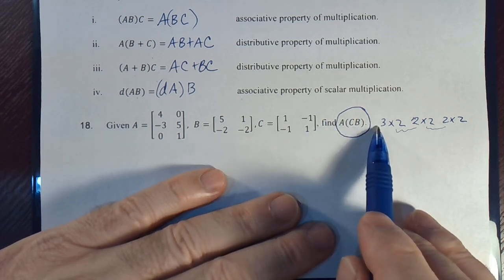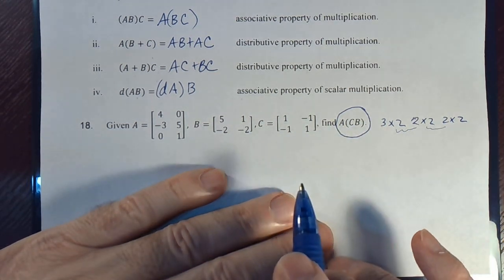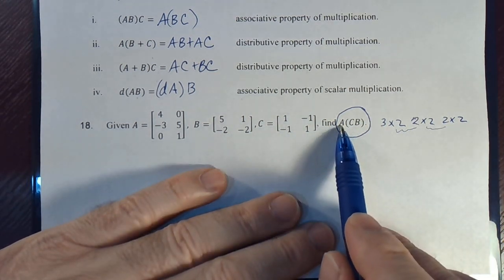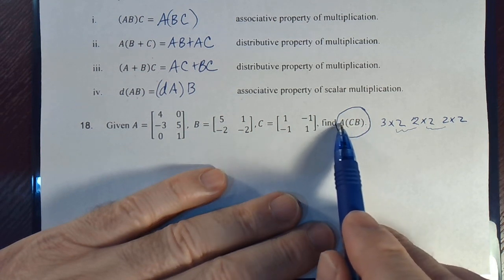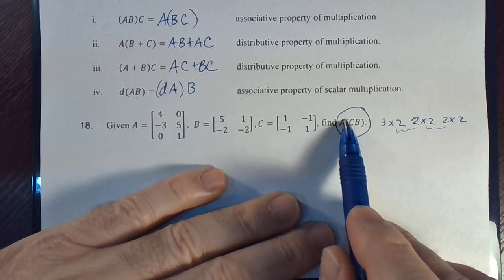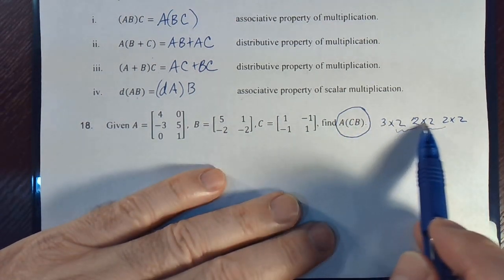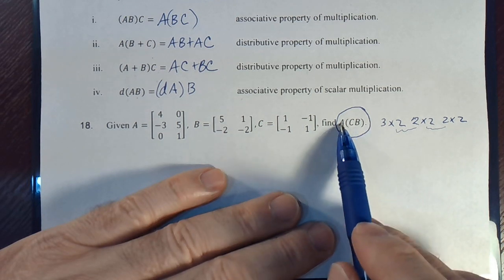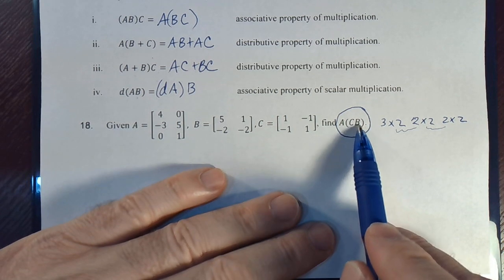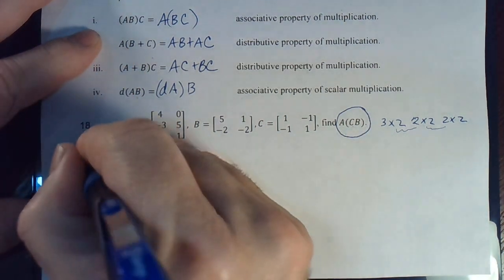You can do it in any order, in other words, except, well, I shouldn't say any order. You cannot rearrange the order of the letters. You couldn't swap A and C or swap A and B, anything like that, because you may not even be able to multiply them in a different order. Don't change the order of the matrices when you're multiplying them. But let's do it based upon these parentheses. Let's first figure out what CB is.